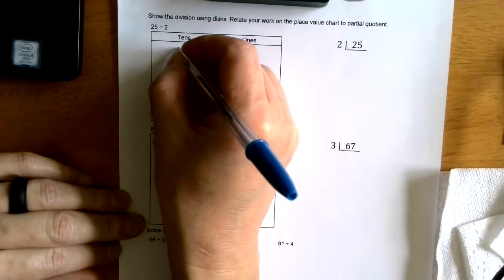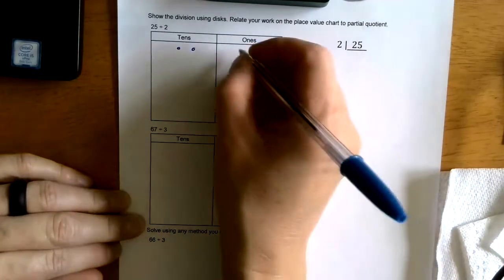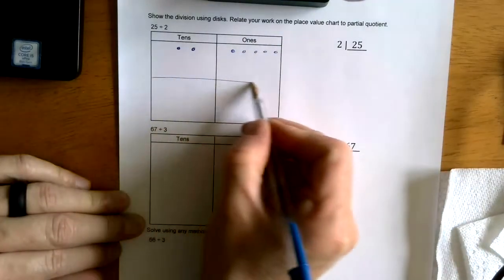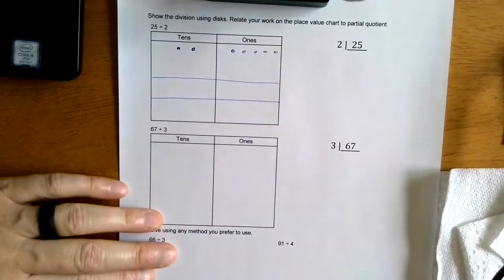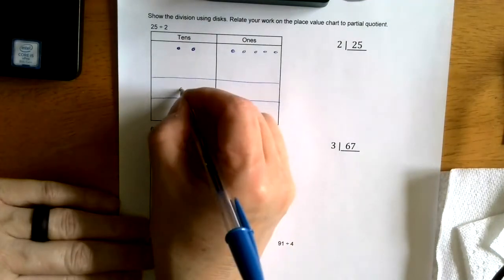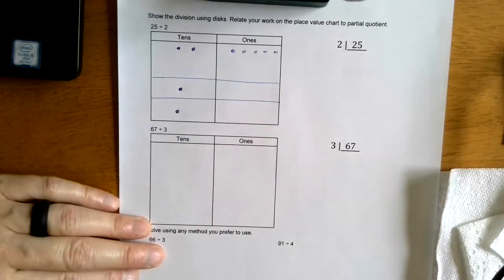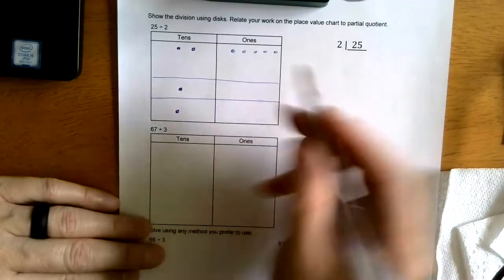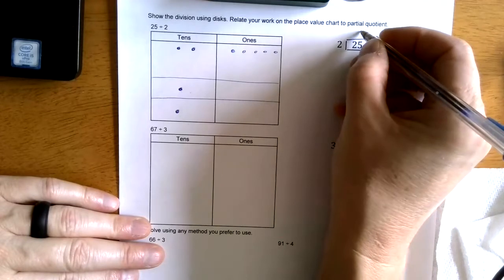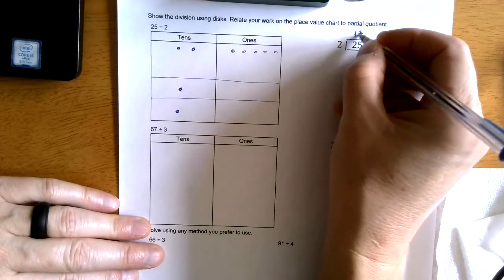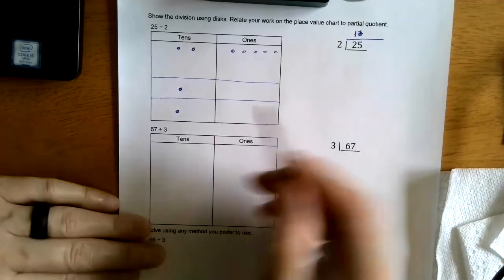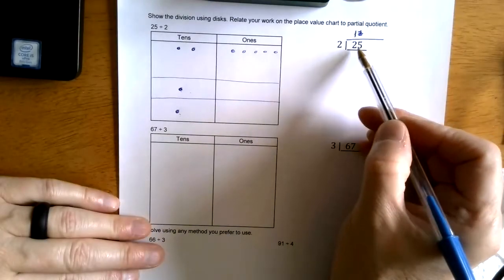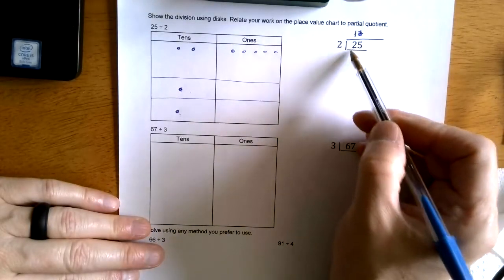Well, I'm going to put 2 10s here and 5 1s. And I want to form 2 groups. So if I have 2 10s, I should be able to fit 1 10 in each group, right? And so if 1 10 is in each group, then when I divide, I put a 1 in the tens place, because I have 1 10, 1 10. I know that 2 is actually 20 in the tens place.